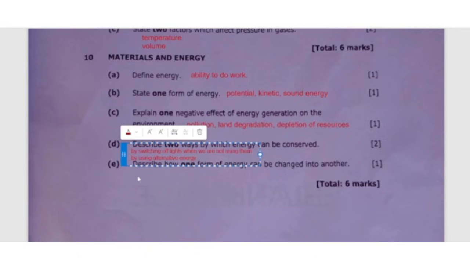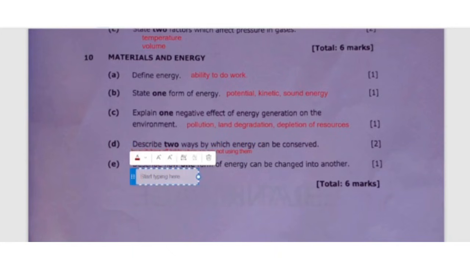Now let's go to question number E. Describe how one form of energy can be changed into another. Here we can say, I've talked about bulbs so much, so we can even use bulbs.